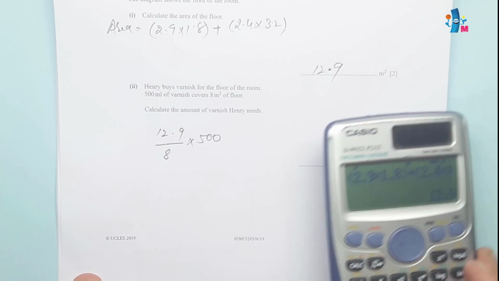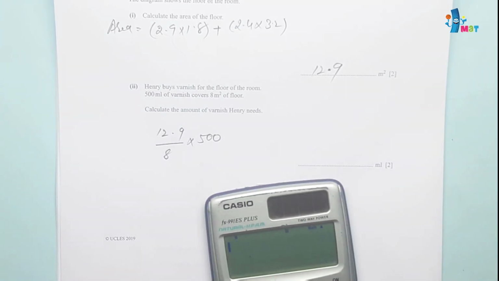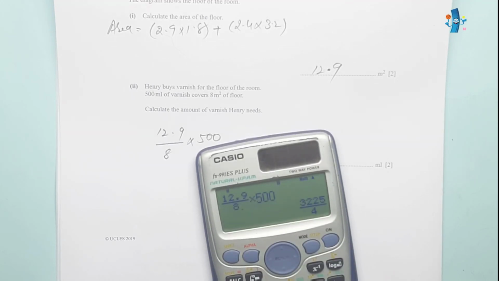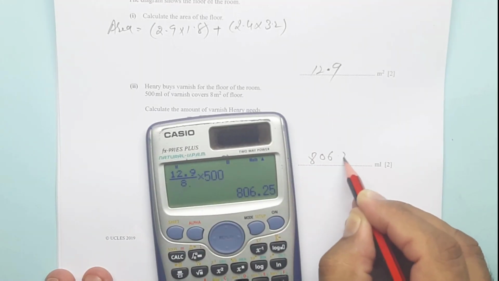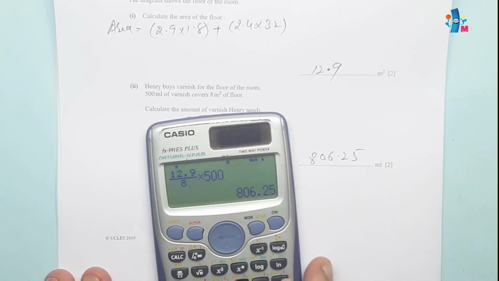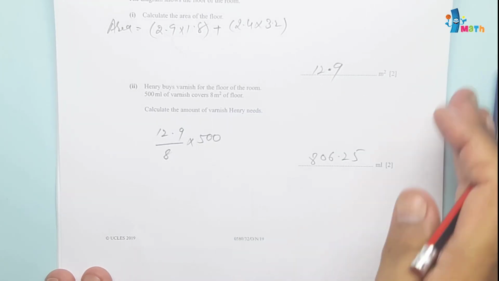So this will give us the total consumption of varnish, or requirement of varnish in terms of milliliters. So this will be multiplied by 500. This will be equal to 806.25. So we can write here 806.25 ml, milliliter. This will be our answer.